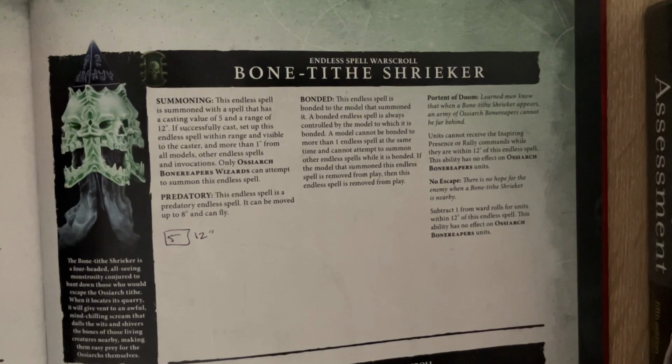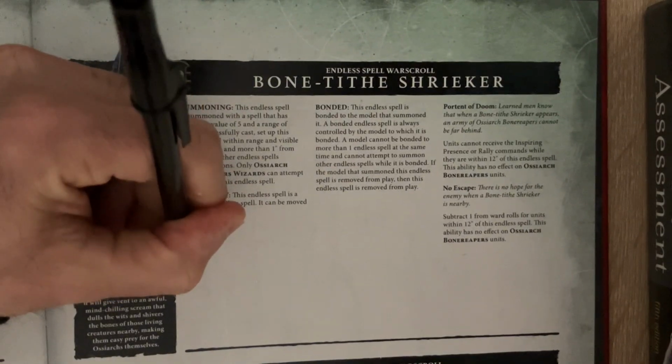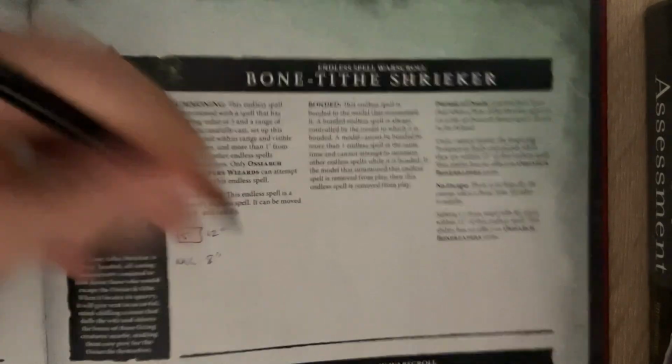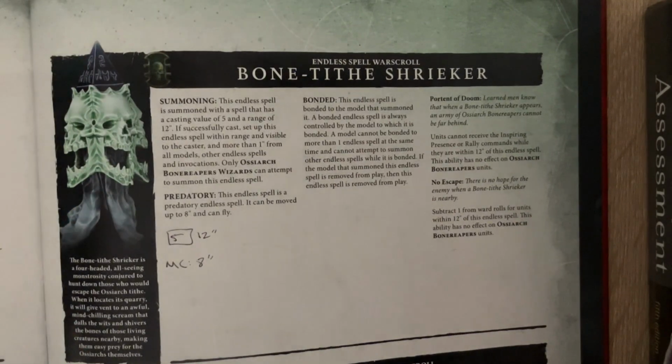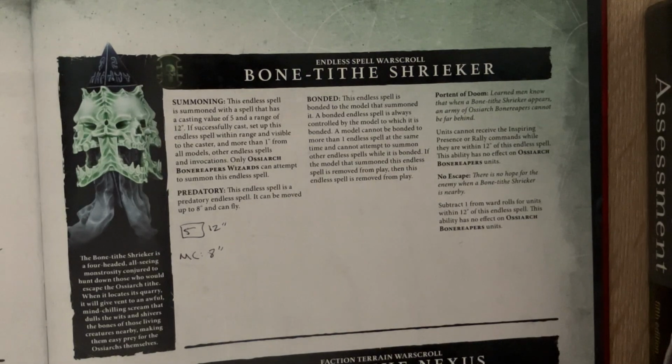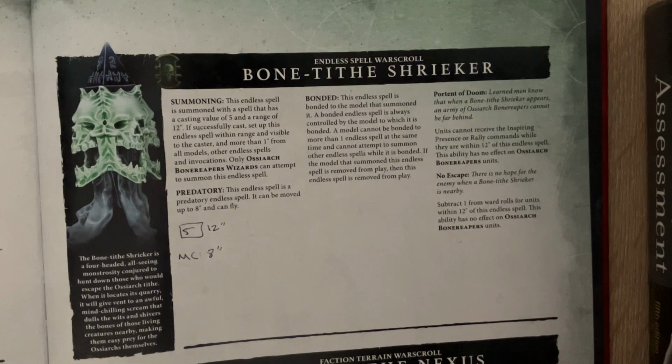Okay, only OBR. It's predatory. So all three of them are predatory. So it's got movement characteristic 8 inches. It's bonded, same thing. And Portent of Doom. So units cannot receive the Inspiring Presence or Rally commands while they're within 12 inches in the spell.